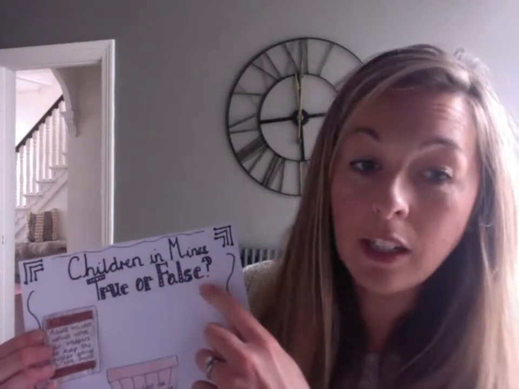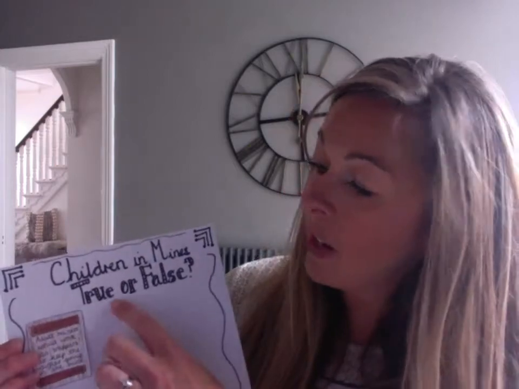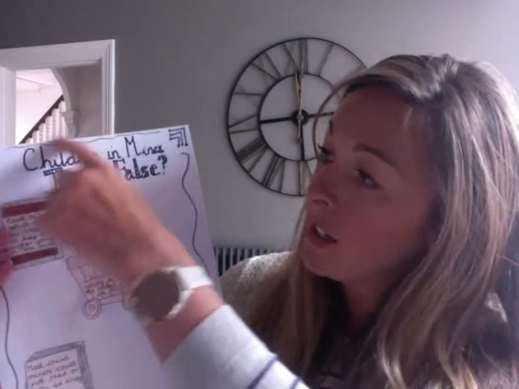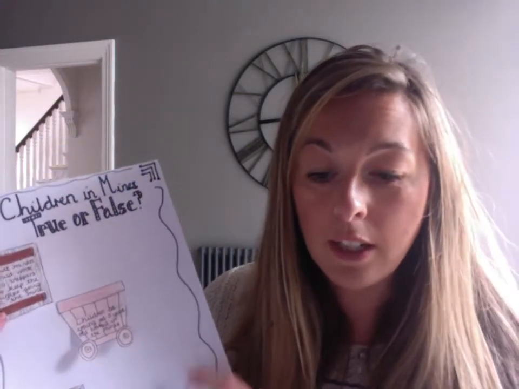So for this activity, you're going to need 2 pieces of paper, or perhaps if you've got it, you might want to use a piece of card and a piece of paper. If not, 2 pieces of plain paper is absolutely fine. You're going to need some pens or colouring in pencils. You're going to need scissors and a glue stick as well. And so what I did first is that on my piece of card I gave a title. So I've put Children in Mines. You can do the same or something similar. And then I've done true or false there and done some sort of border around the outside.